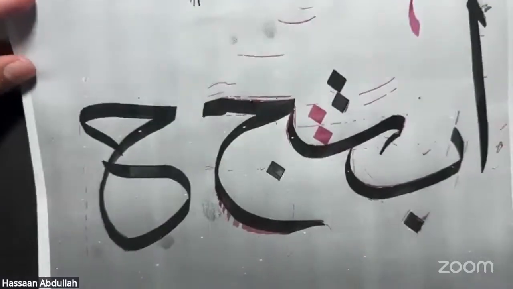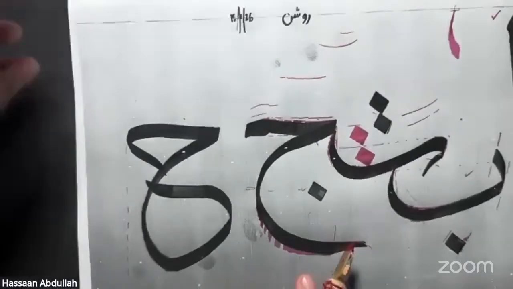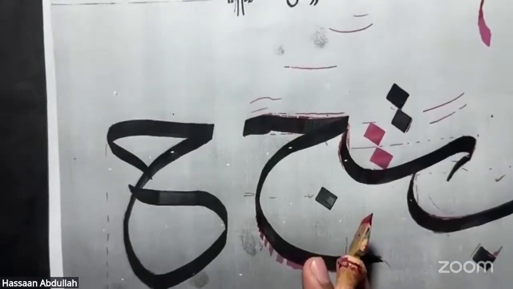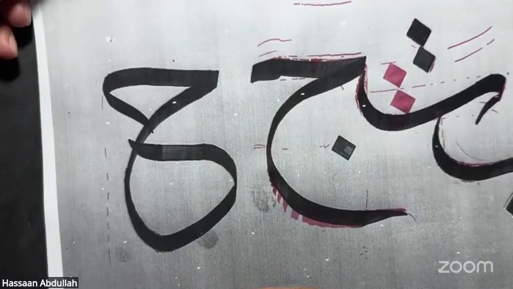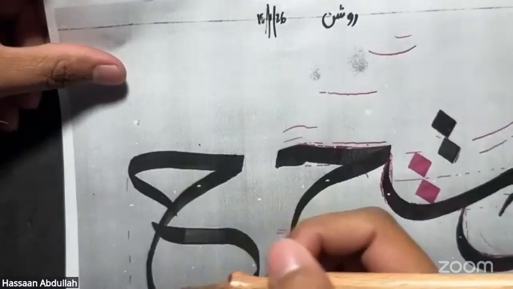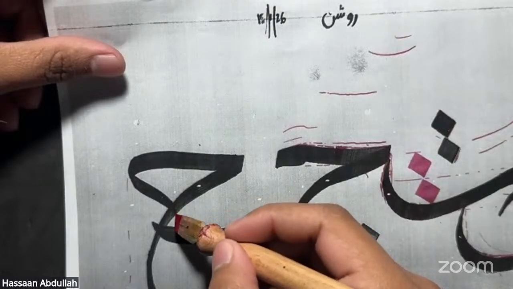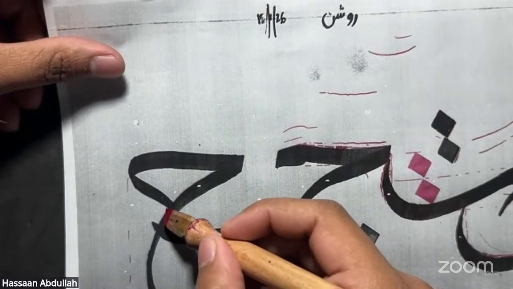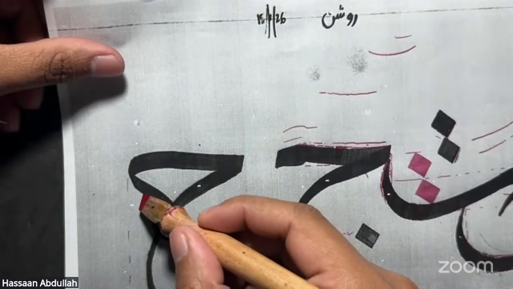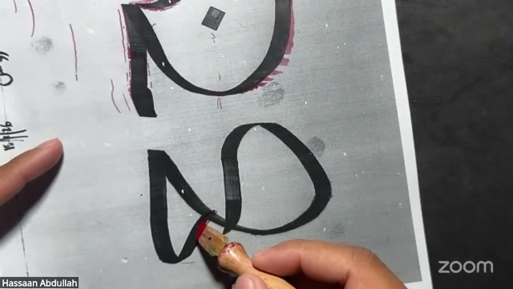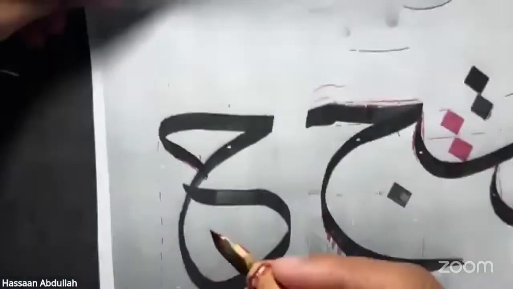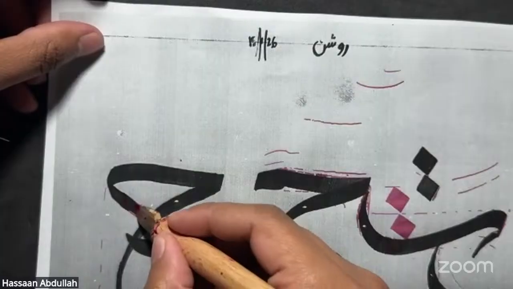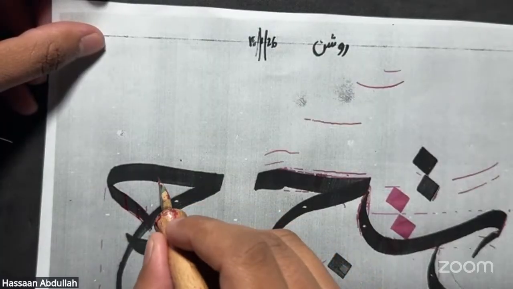This is too much away from this line. This is your column going. Okay, this is slightly extra. Okay, like this.